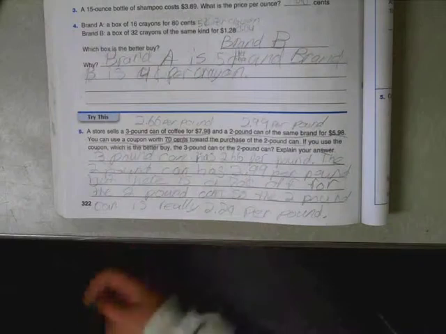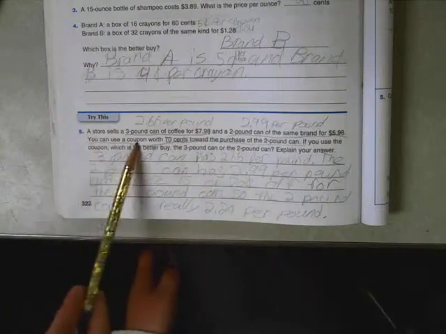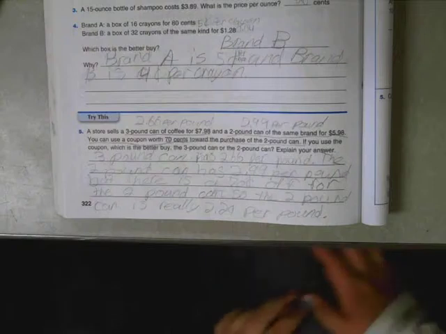So what we did to figure out how much per pound is, 7.98 divided by 3, we got $2.66 per pound for the 3-pound can. For the 2-pound can, $5.98 divided by 2 is $2.99. But if you buy the 2-pound can, you can use the coupon with 70 cents.